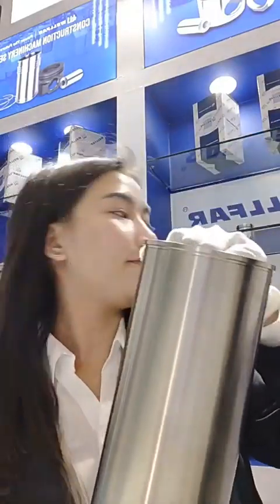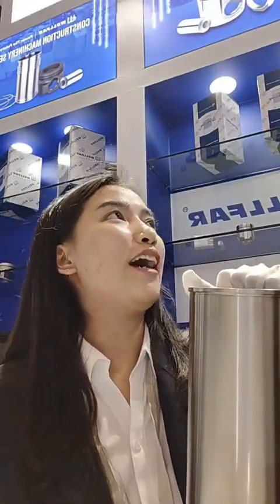Now we will show you a liner. It's a dry liner. Max, can you tell me what brand this liner is? This dry liner is from Perkins, and its diameter is 100 millimeters.